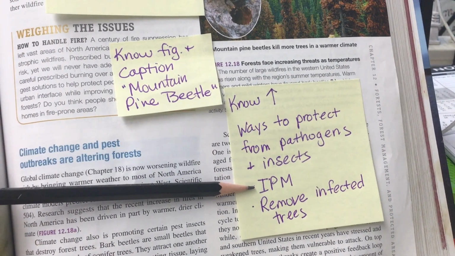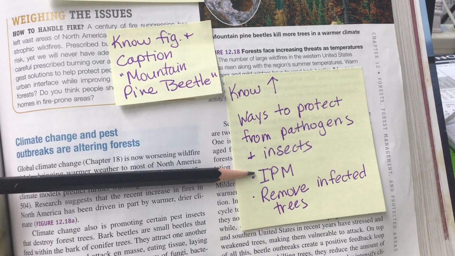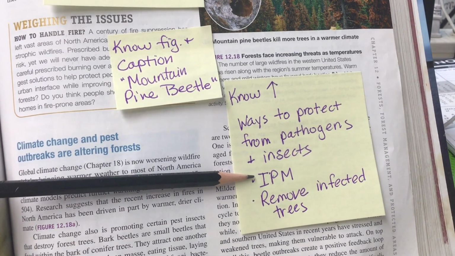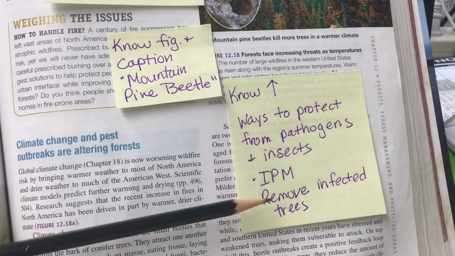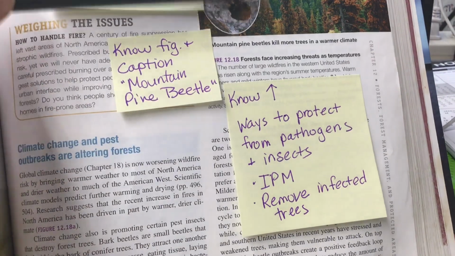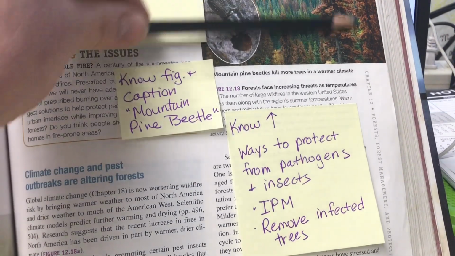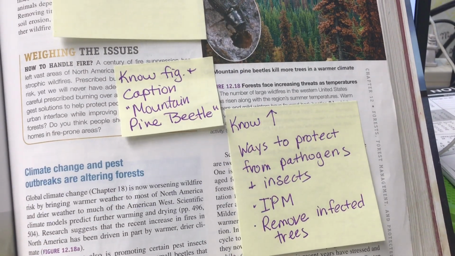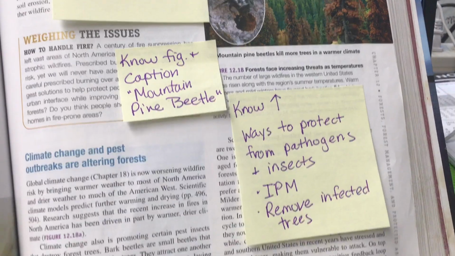We can do integrated pest management like we did for agriculture. So in the last chapter you learned about IPM for agriculture. We can do some of these things with forests too. We can also remove infected trees, so we can go through and remove them. But again, if you look at a giant forest, it's really hard to do and it costs a lot of money. And we'll continue on with the next video.